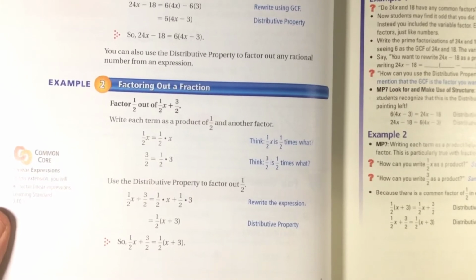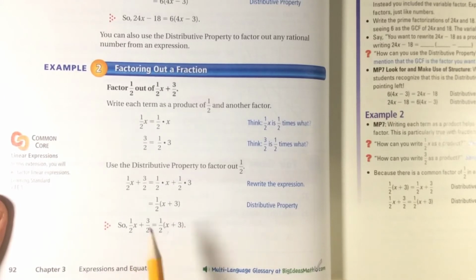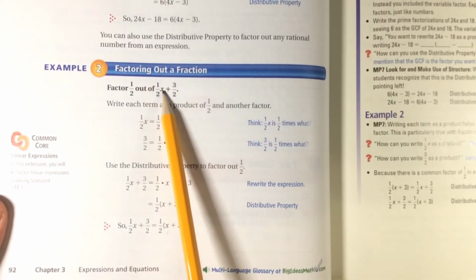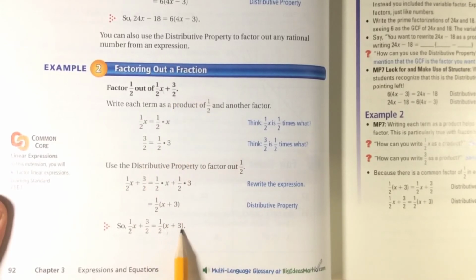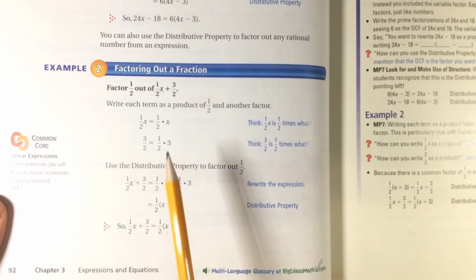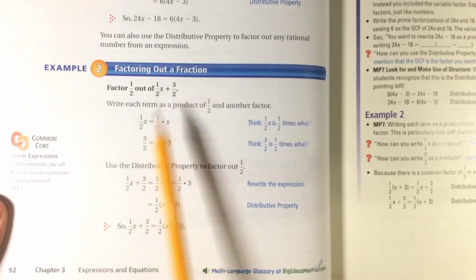And when you divide 1/2 out of each of those, you'll be left with x for the first one. 1/2 x divided by 1/2 is just x. And 3 halves divided by 1/2 is 3. So when you're all done, you have a 1/2 pulled out front. You factored the 1/2 out, and you're left with x plus 3. To check, you'll do the distributive property. 1/2 times x is 1/2 x. 1/2 times 3 is 3 halves. So yep, we've done it right, because when we do the distributive property here, we get back to the original expression.